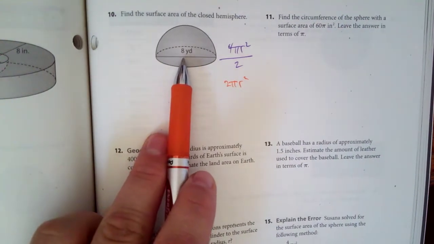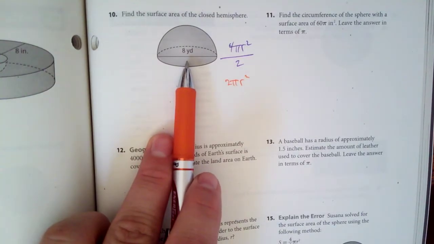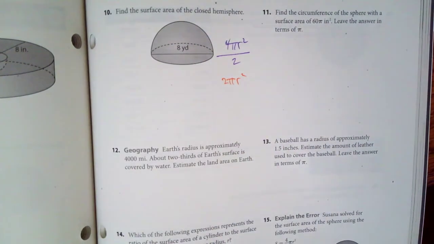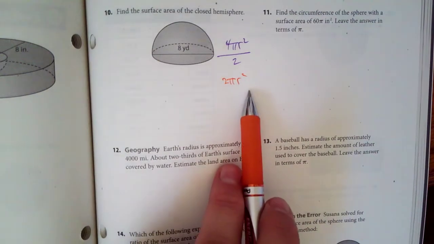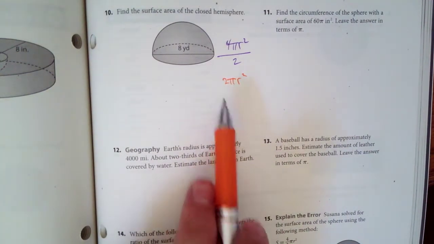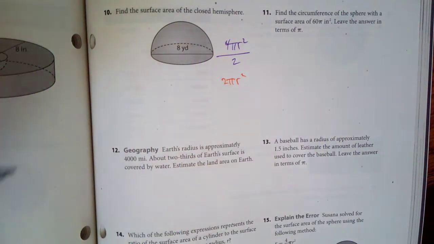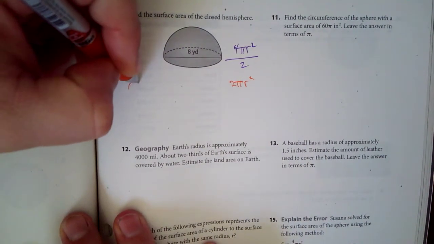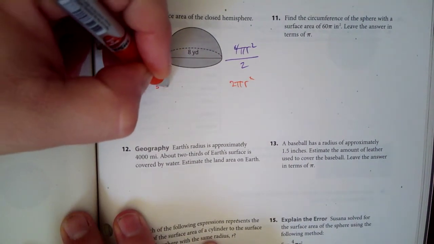If the diameter is 8, the radius must be 4. So 4 squared is 16 times 2 is 32 pi. Our hemisphere is equal to 32 pi.